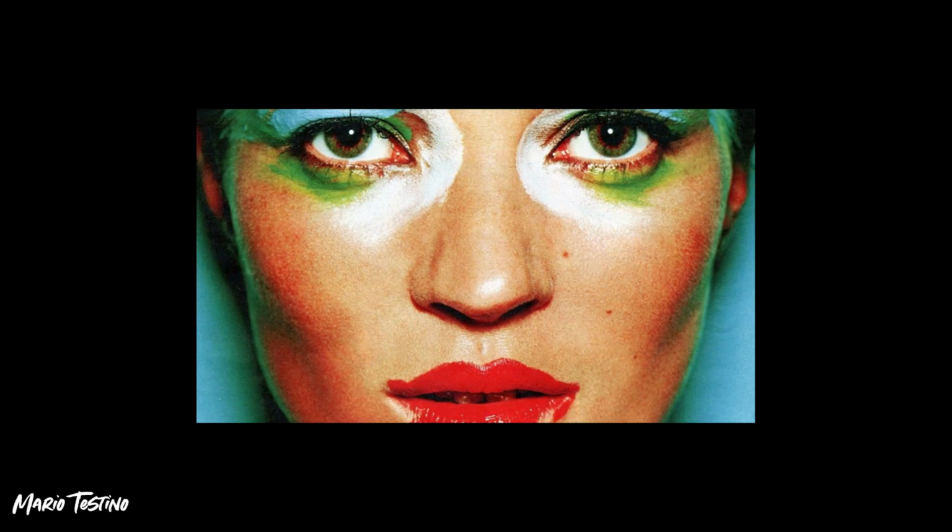Mario Testino's image here of, I think it was Kate Moss. Can't remember. Yeah, it is. It looks like it has to be. You've got the red and green again within the eyeshadow and the lips, and blue's also popping out as an opposing colour to the yellow toneness within the skin.